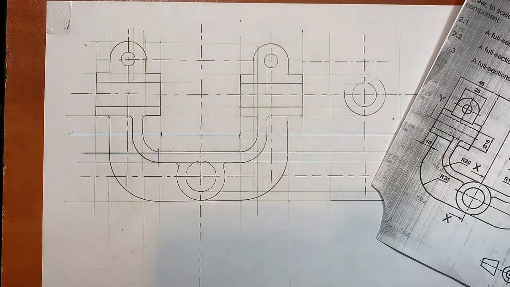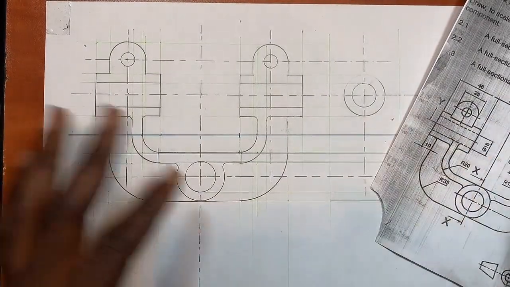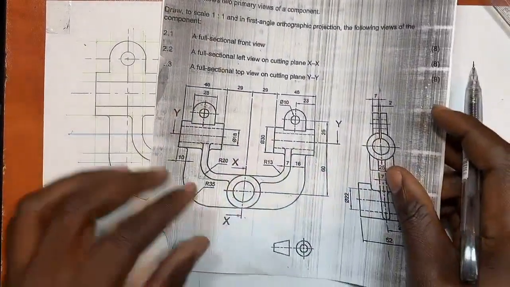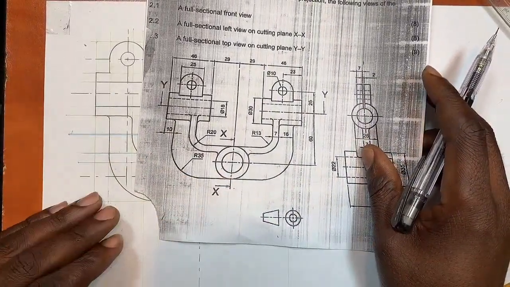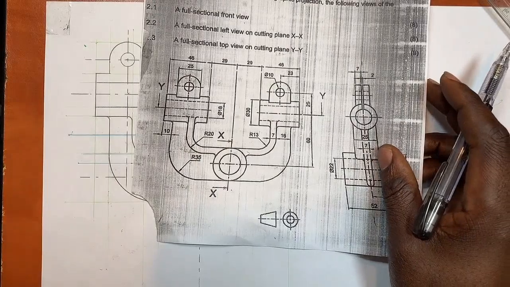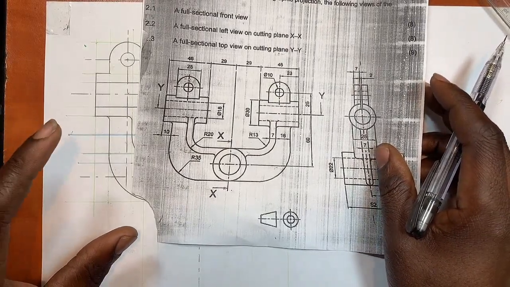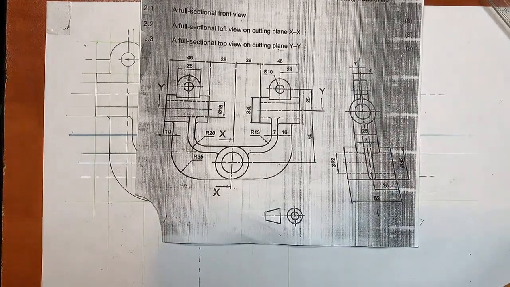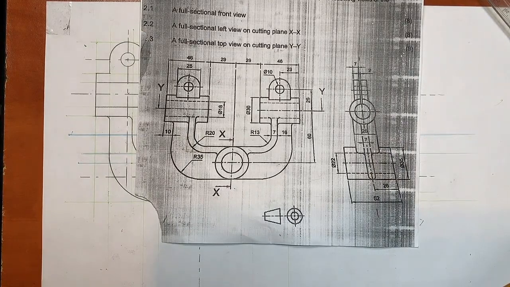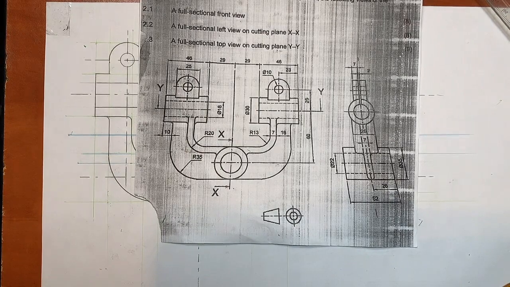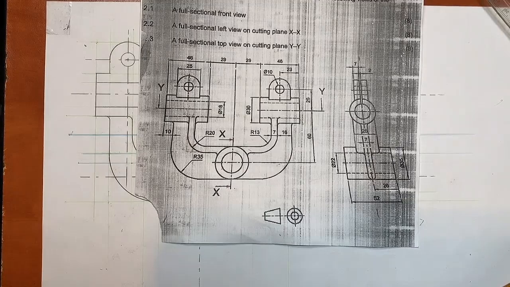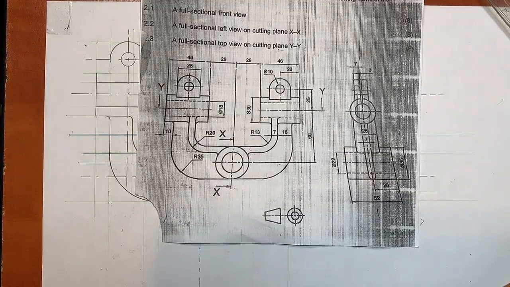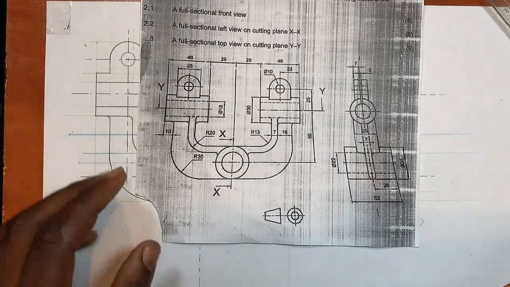So that is it. So now we can section. If we have gone through till such an extent, then we can section our full sectional front view. Remember, when you section, you start from a solid line to a solid line. You start from a dark line to a dark line. Your hatches must start from a dark to a dark.